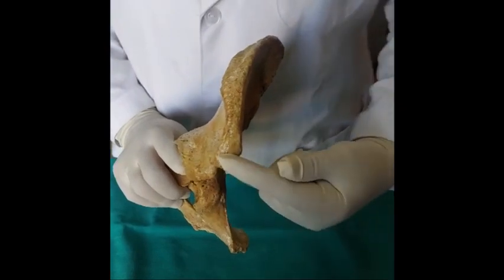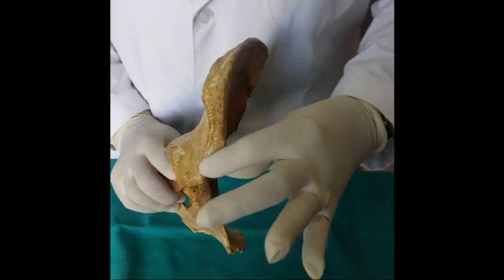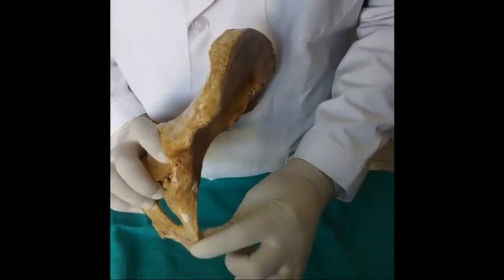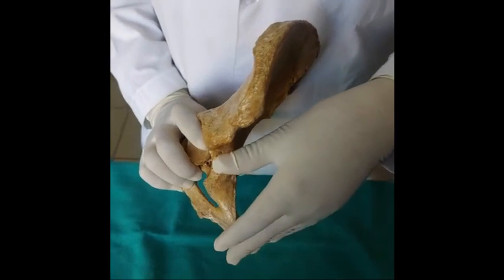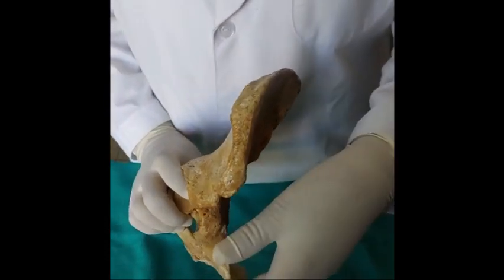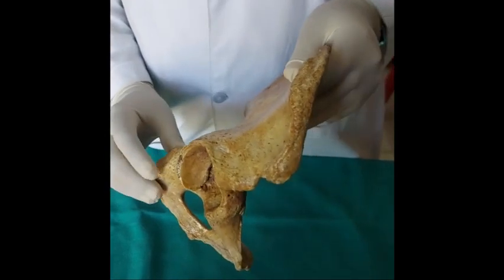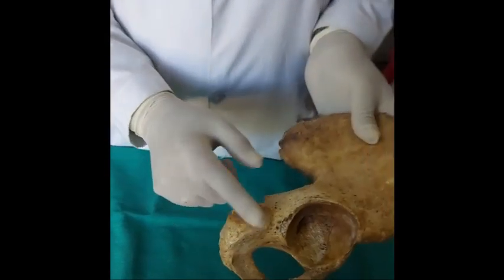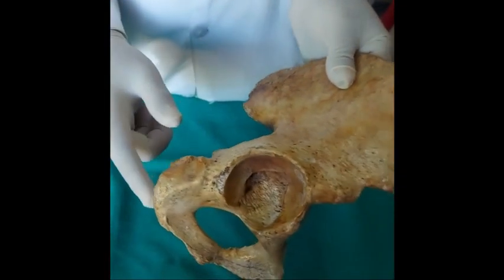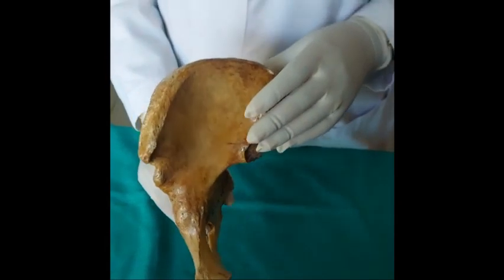So if you touch a vertical plane, the anterior superior iliac spine is the anterior end of the ilium here. This is the pubic tubercle, which is the projection from the pubis. Both should lie in the same vertical plane, or same coronal plane, and the ischial tuberosity occupies the lowest and posterior part. This thick part is the ischial tuberosity. So let us understand the features and attachments of each part.